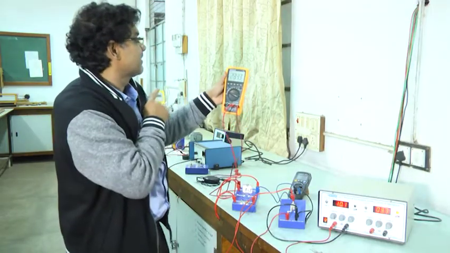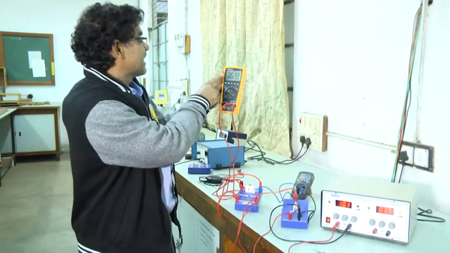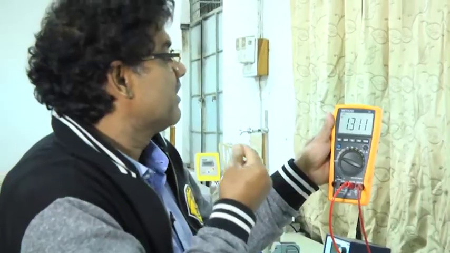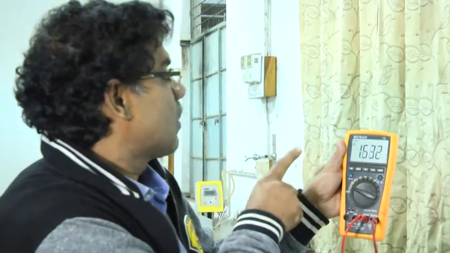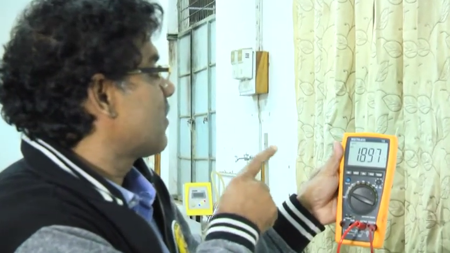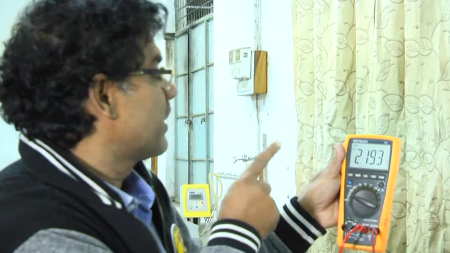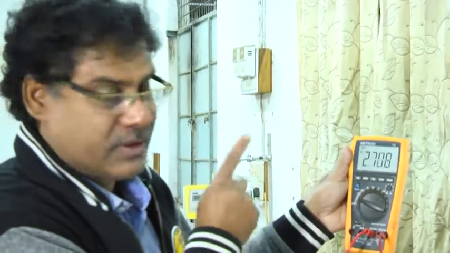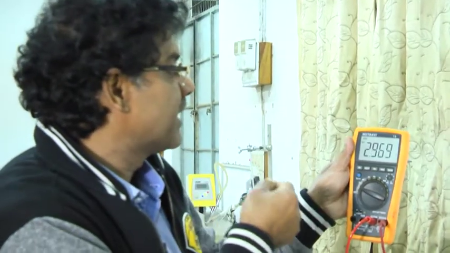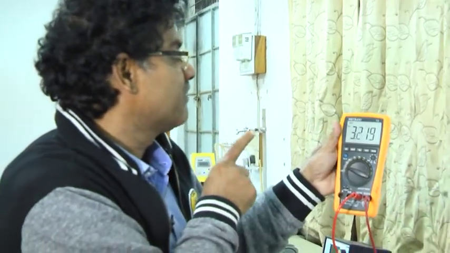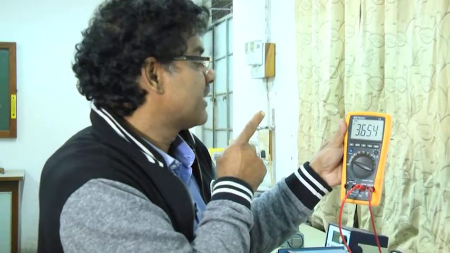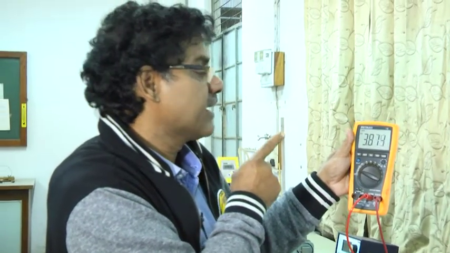Yes, the charging started. Every 5 seconds you have to note the reading. Now it has gone from millivolt to volt: 1.5, 1.6, 1.9, 2.2, 2.4 volt. Initially it was millivolt, so now 3.2, 3.4, 3.6, 3.8.